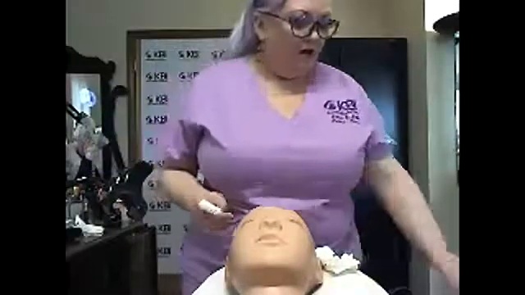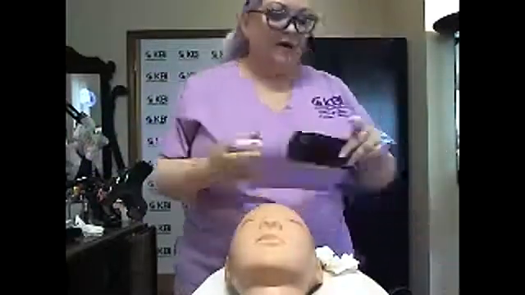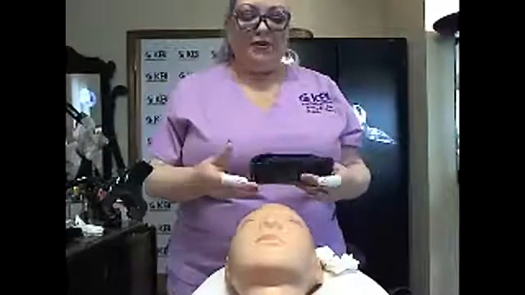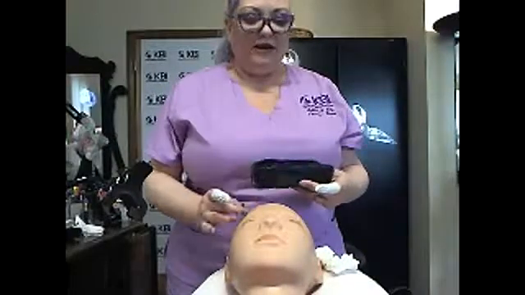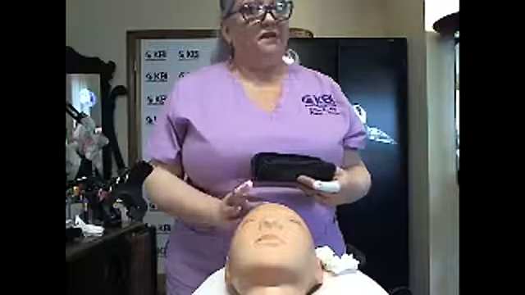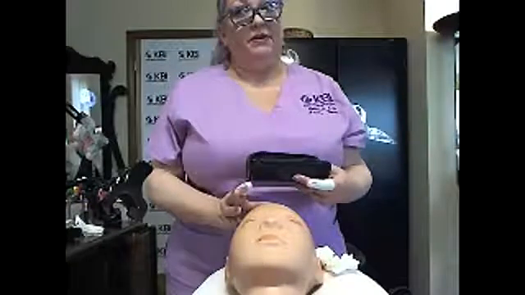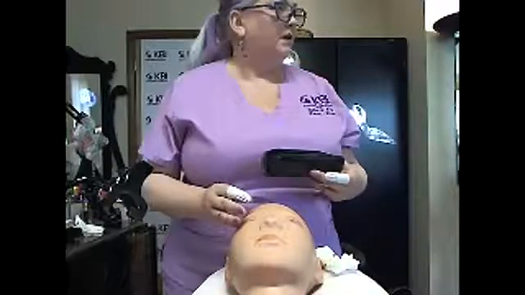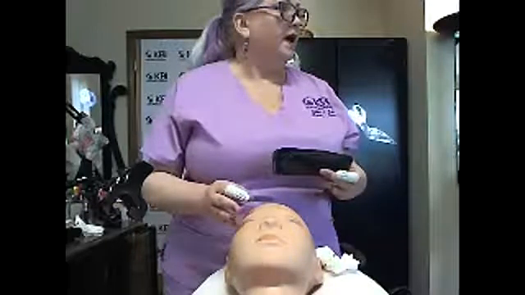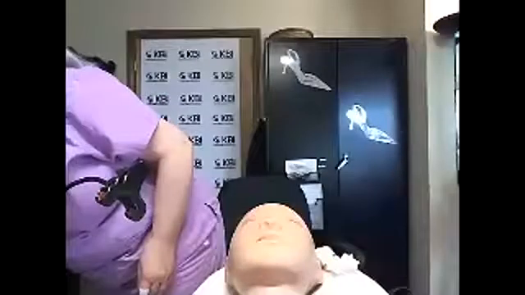So practice with your tools. The thing is that you can't just practice on somebody's skin unless you prep their skin. You have to heat it, do steam or hot towels, and exfoliate, and then you can practice. Yeah, we will.